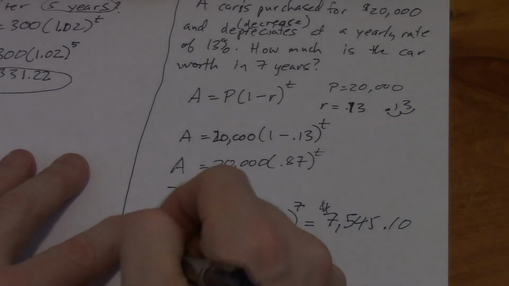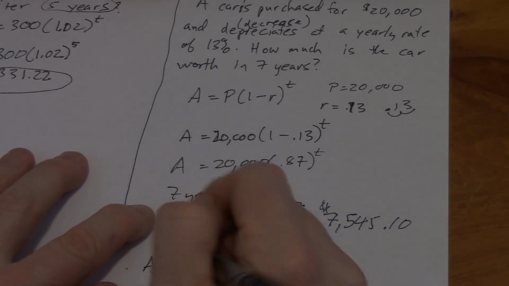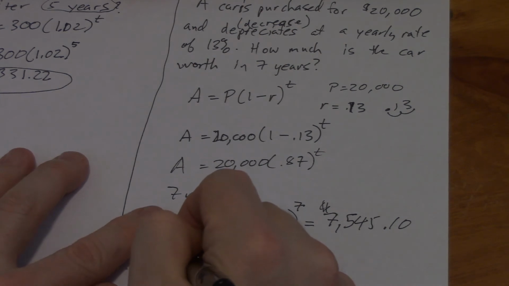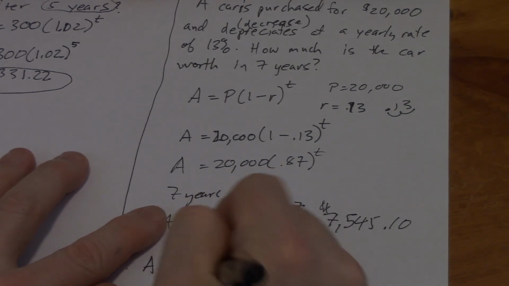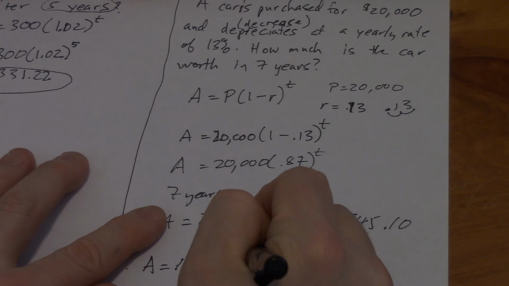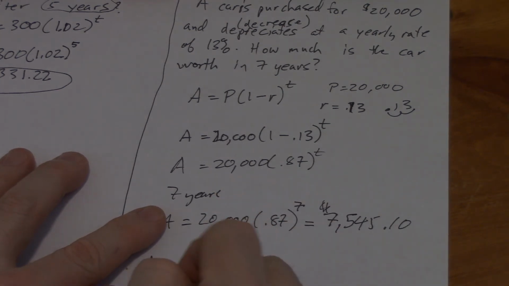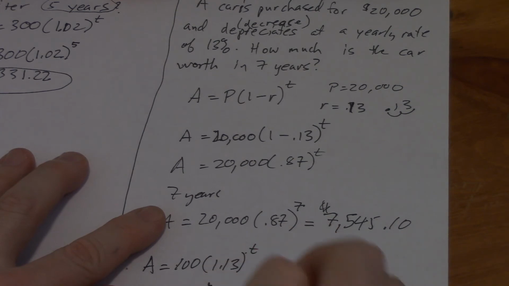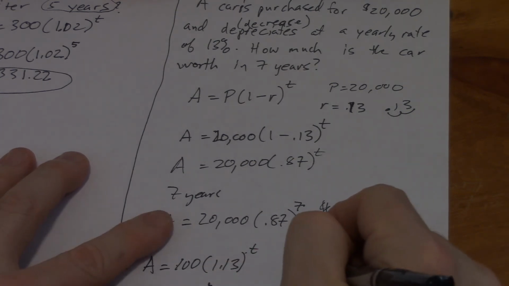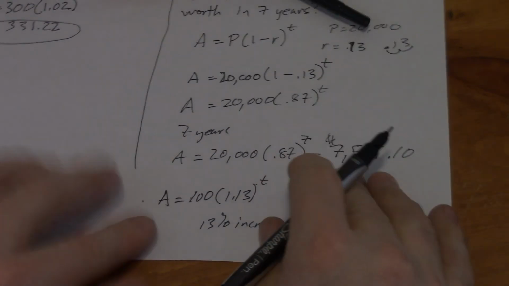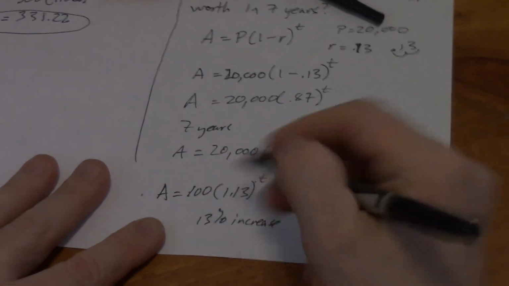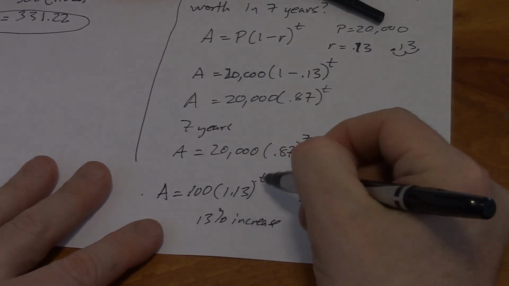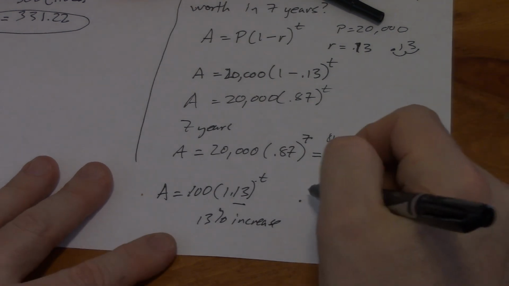So furthermore, if you got something where it's 100 times 1.13 to the T, that's a 13% increase. Let me write that so you can see it. So 100 times 1.13 to the T, the 0.13 is your increase.